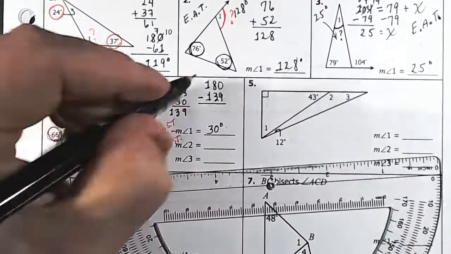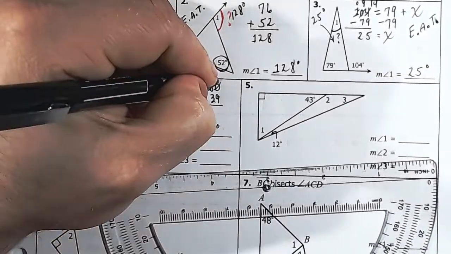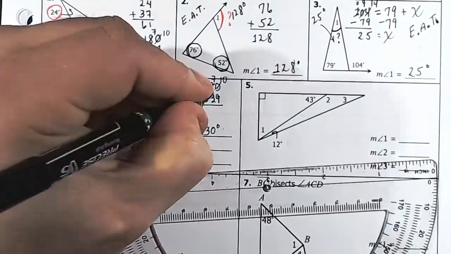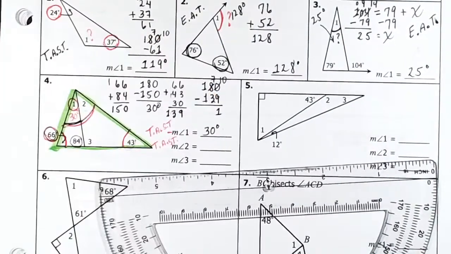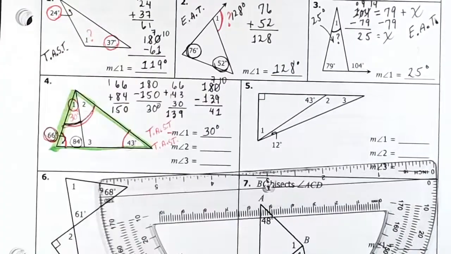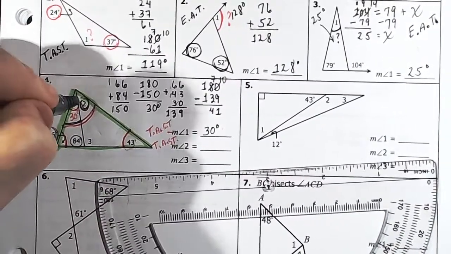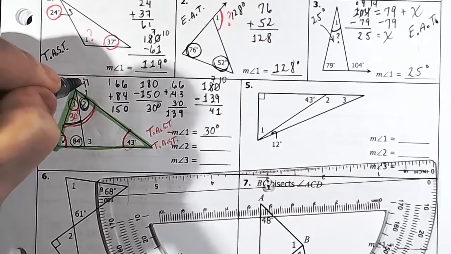I can't take 9 from 0, so I'll borrow from the 8, turn it into a 7. Okay, this 0 becomes a 10. 10 minus 9 is 1. 7 minus 3 is 4. And 1 minus 1, that's 0. So what I'm claiming is that angle 2 is 41 degrees.